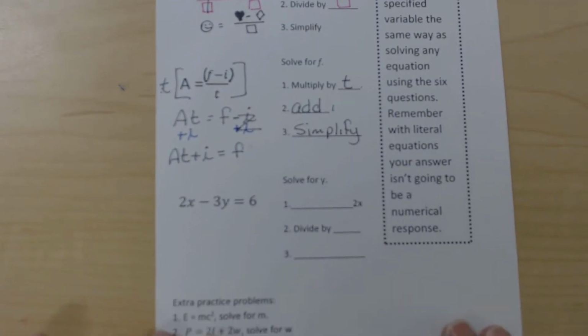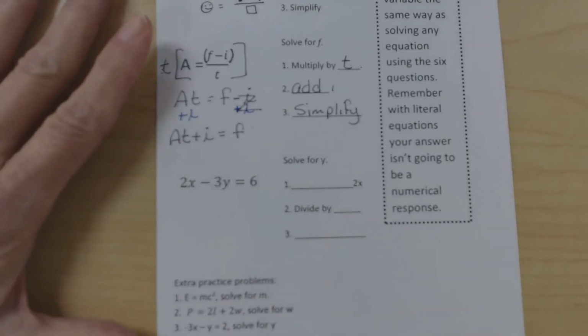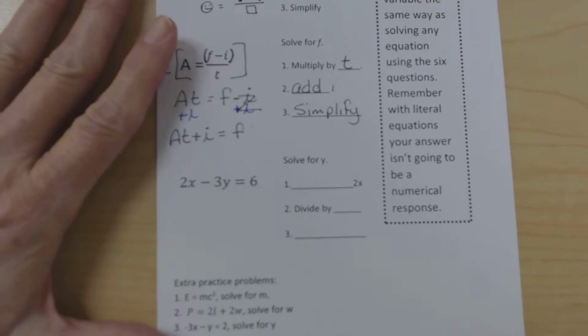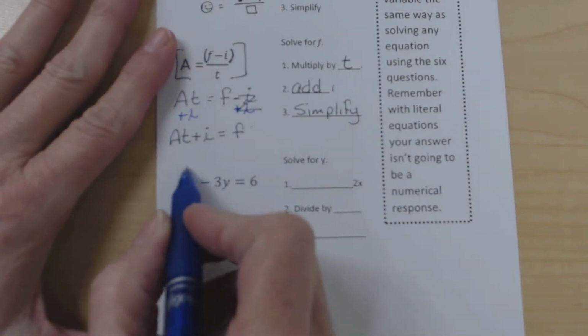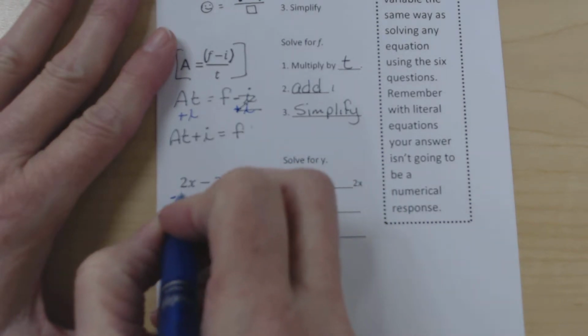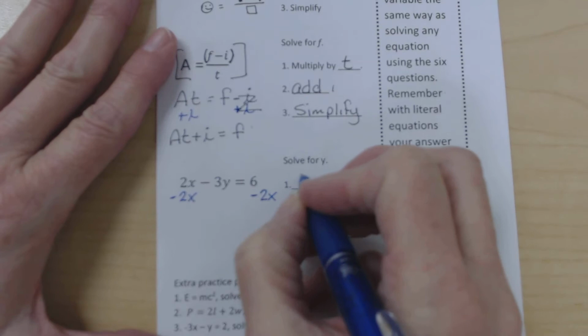Okay, in our final example, we're going to look at solving for y. This is a skill that we need to have for our upcoming Unit 3 on linear equations, and this is actually a linear equation in standard form. So what we're going to do here is solve for y, so that means that the first thing we need to do is subtract the x term. So I'm going to subtract 2x from both sides.